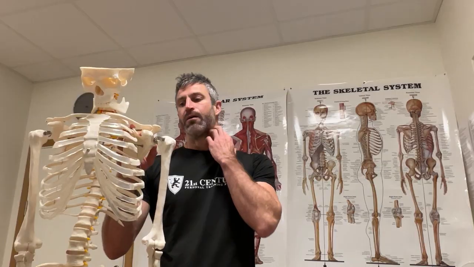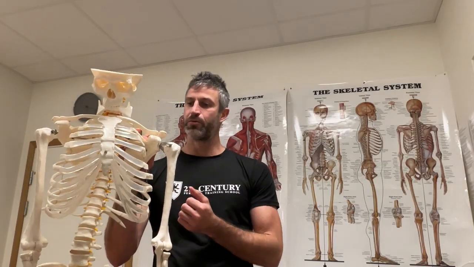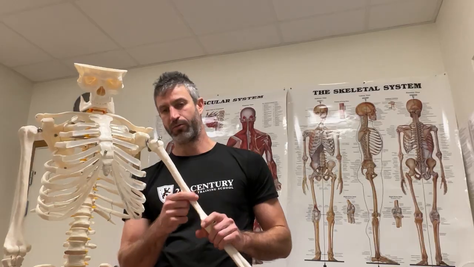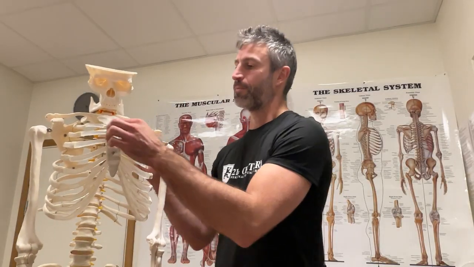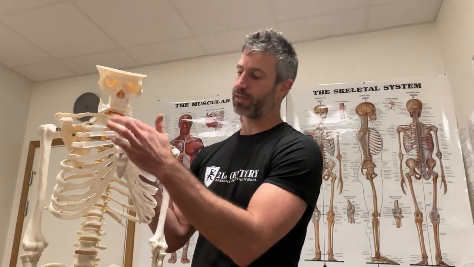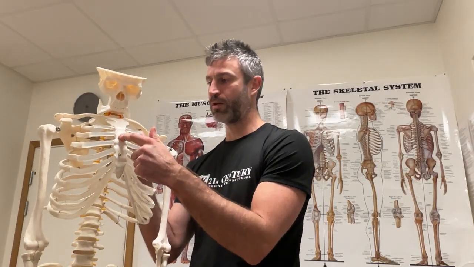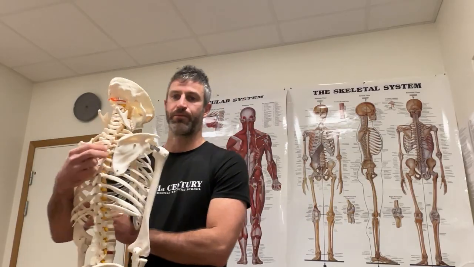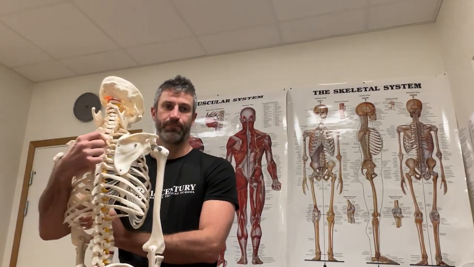Now, with the bones, we have many different types of bones. We have rounded bones or pipe-like bones, like our humerus and our femur in our leg, our thigh bone. And then we have flat bones, like our sternum here, chest bone. And then we have irregular bones, which are just like our vertebrae.